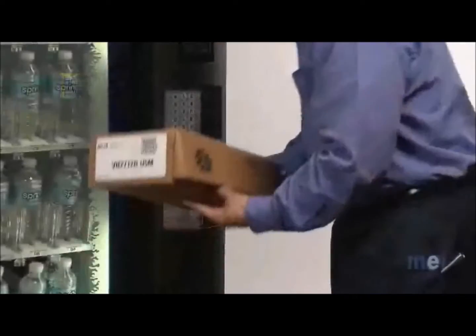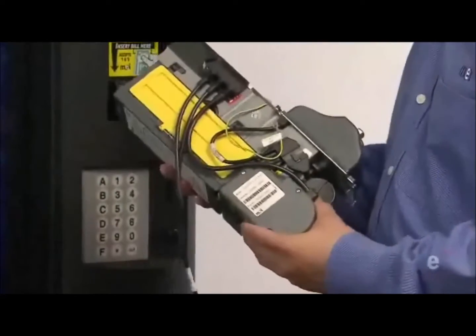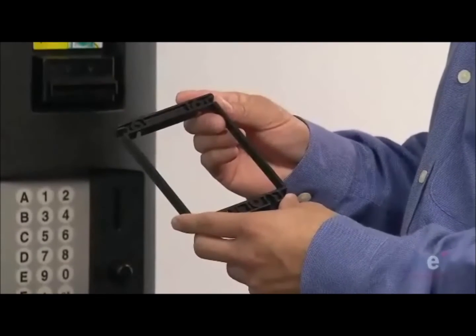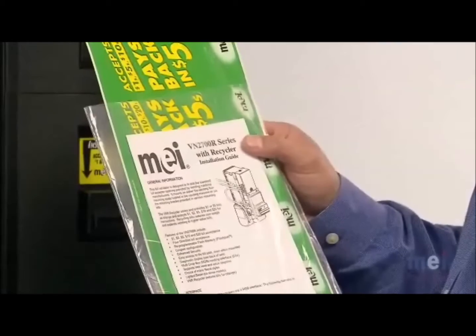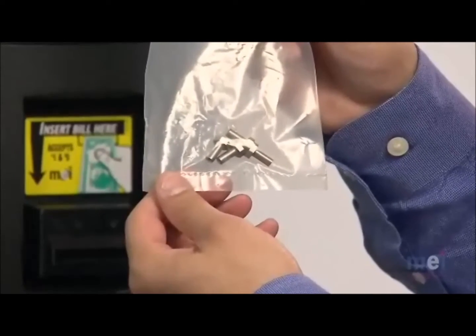First, what's in the box? Upon opening the box, you will find the VN2700 Recycler, a setback frame which may or may not be used, an installation guide kit which includes labels and a configuration coupon, and finally, 4 extender hex nuts.